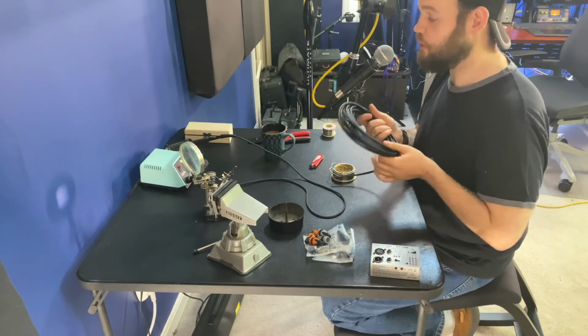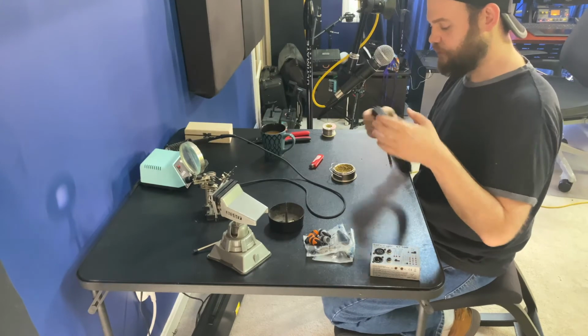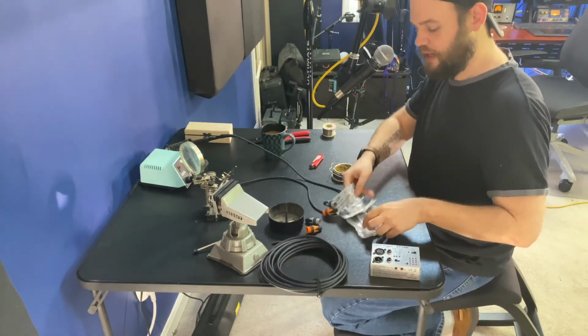Some of them are shielded well, some of them aren't shielded well. The connector qualities are different, so you can make your cable to your own specifications or your own OCD. Now we have the connectors. There's one for each end.